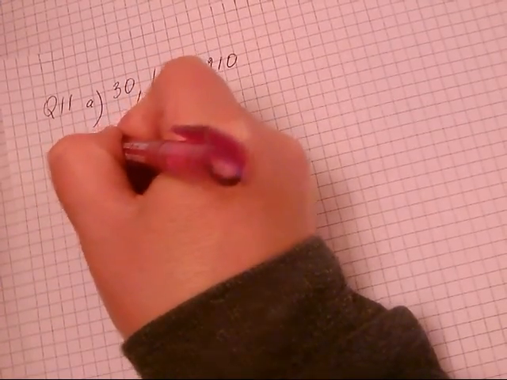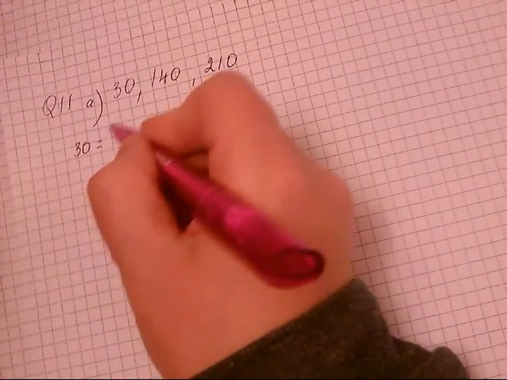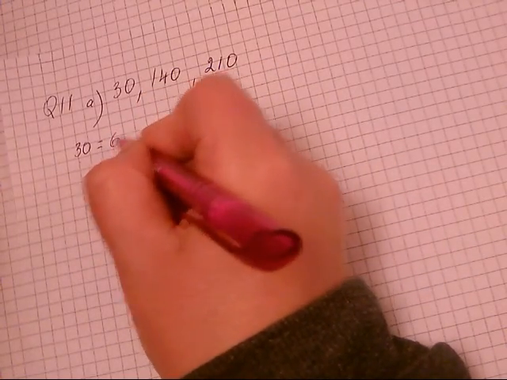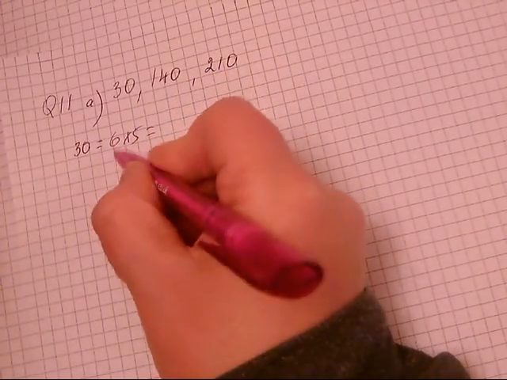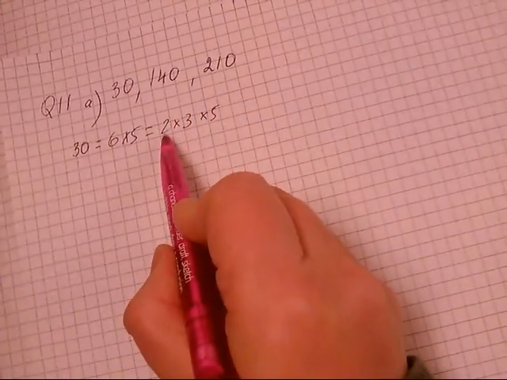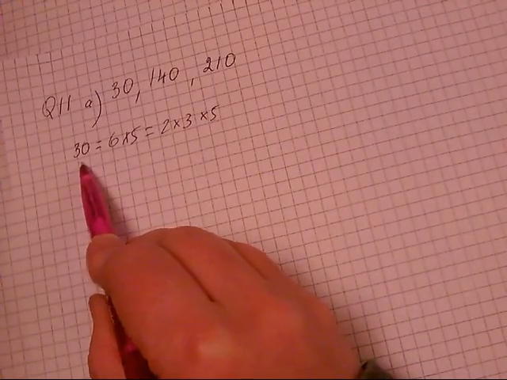Let's write them first as products of prime factors. I will write 30 simply as 6 times 5, and 6 is 2 times 3, so 2 times 3 times 5. As you see, each factor is a prime number, and 2 times 3 is 6, 6 times 5 is 30, so that's correct.